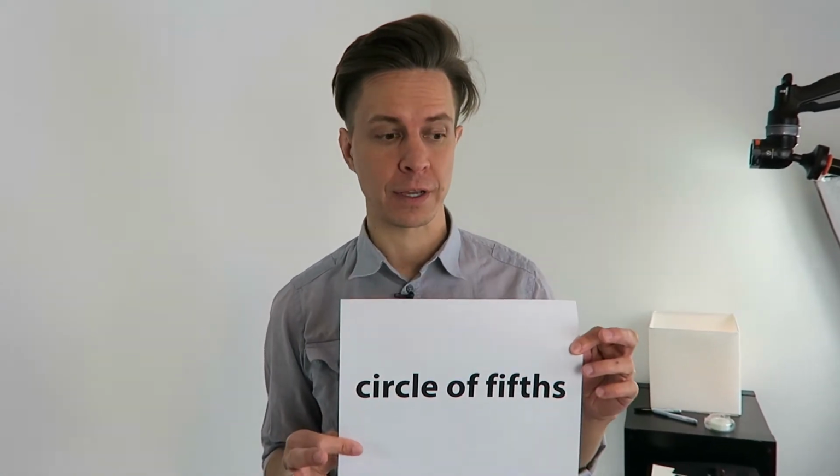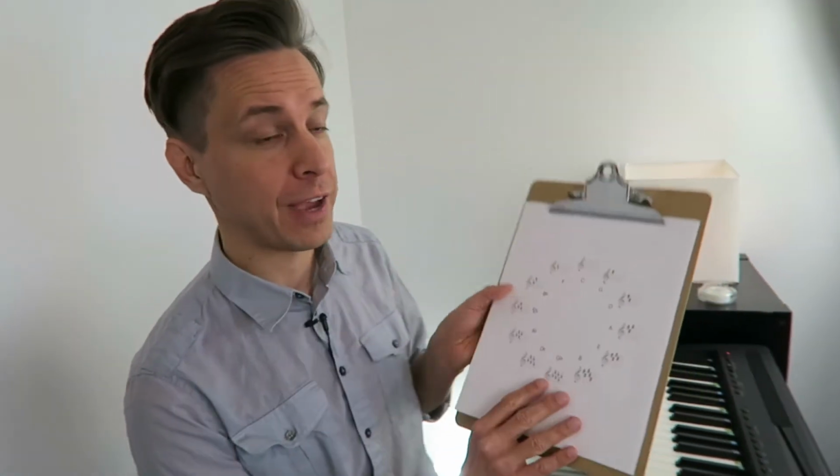Hey guys, in this Theory in 3 minutes, we're going to look at the concept of the circle of fifths, which is usually covered later on in music. A lot of people think of this as a complex and advanced topic, and the reason most people think it's complex and advanced is because of how it's usually depicted.